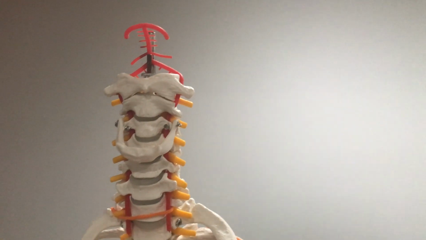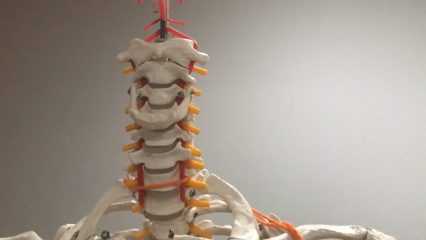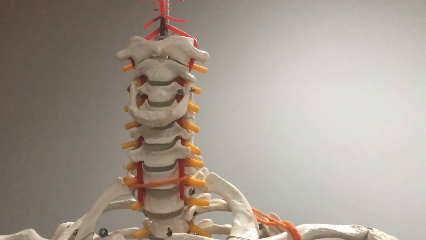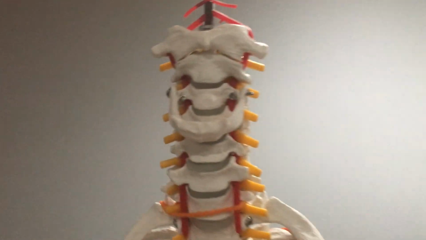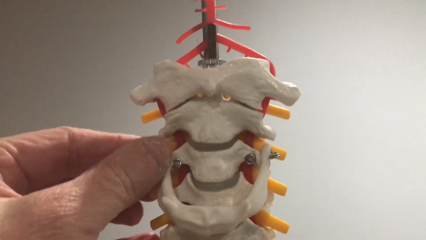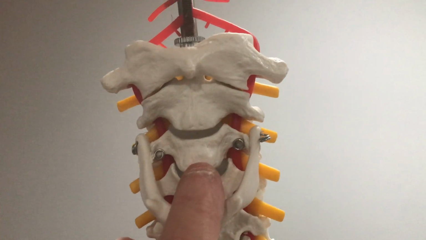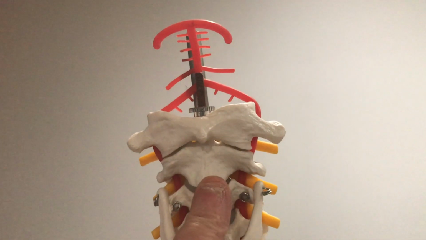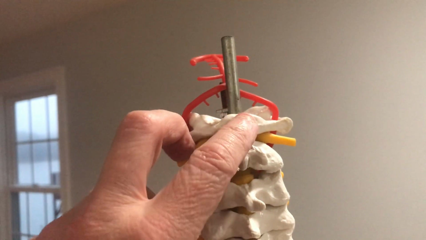All right, now we're going to finish the osteology of the vertebral column by talking about some of the atypical features. So the cervical vertebrae, I'm showing you them here, top 7. C1 and C2 are atypical. The typical vertebrae don't start until C3. And there's a couple reasons why C1 and C2 are atypical. They have no actual body, and C1 doesn't really have a spinous process.